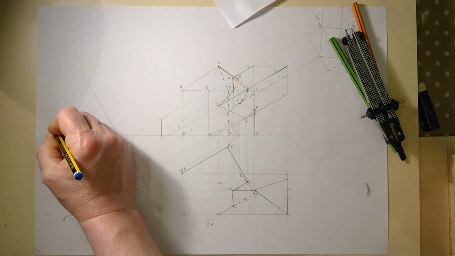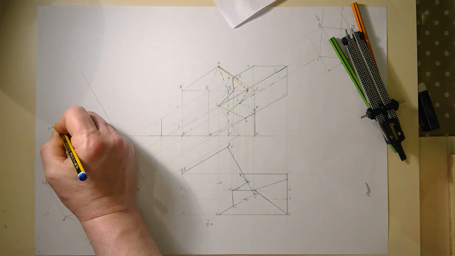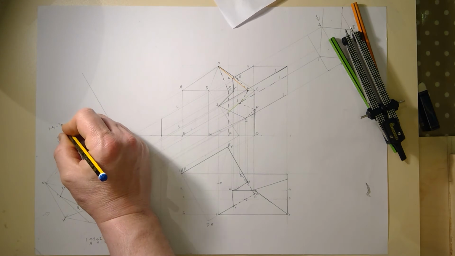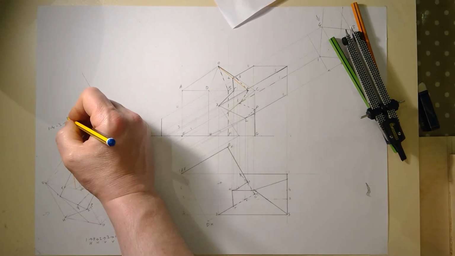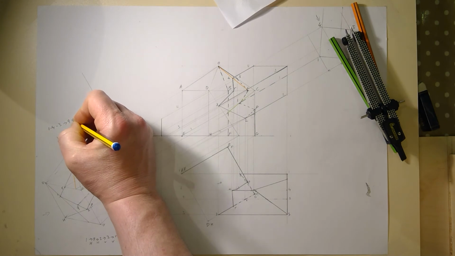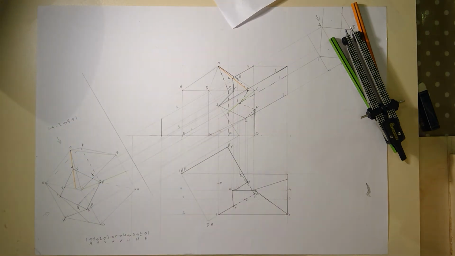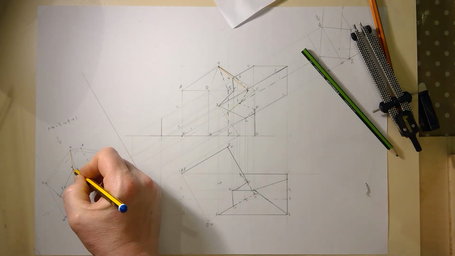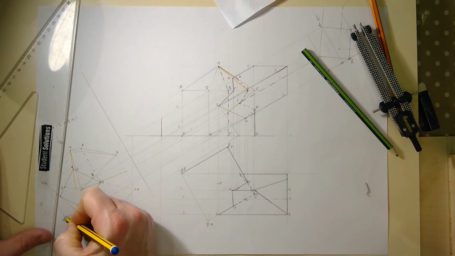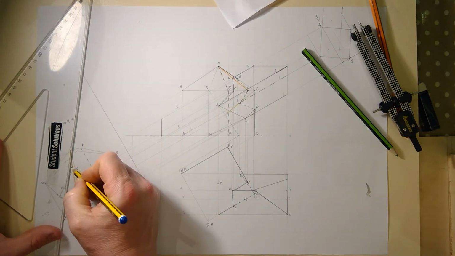So 1 to 4 to 3 to Q, and then it will of course go back to 1 as well. So I'm going to do the harder ones first. So 4, I suppose. I'm going to go for my known point. So H through point 4.